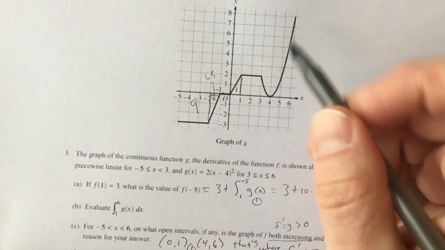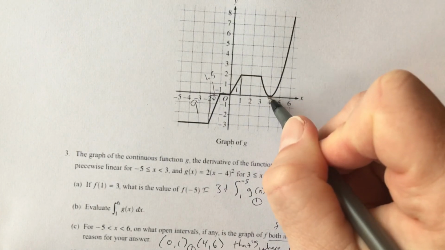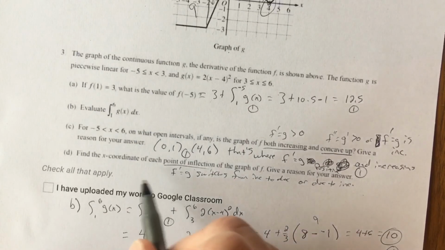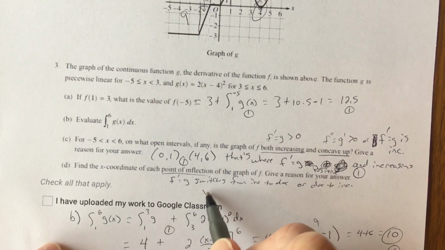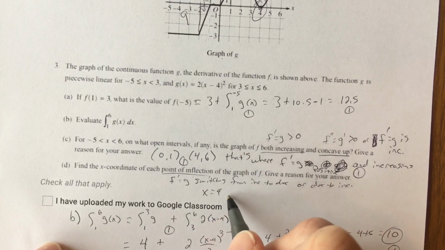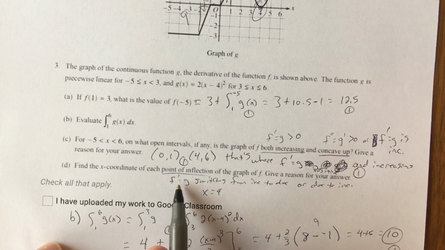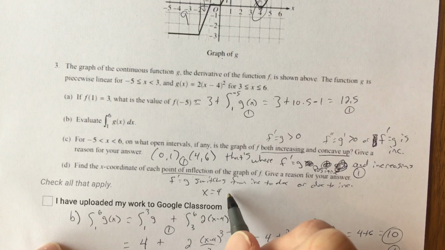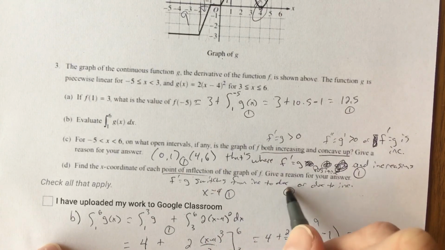It stays flat, and then it switches. We need one specific point, and the only place that happens is right at 4, where it switches from decreasing to increasing. So for D, we would say at x equals 4. That's where f prime, which equals g, switches from decreasing to increasing. So you got a point for that answer, x equals 4, and a point for the explanation.